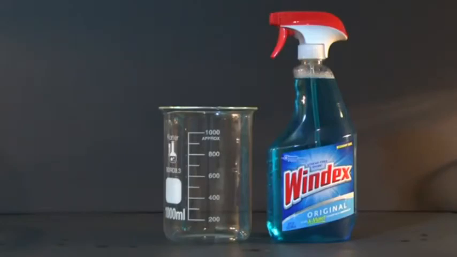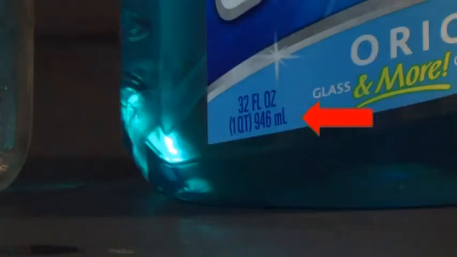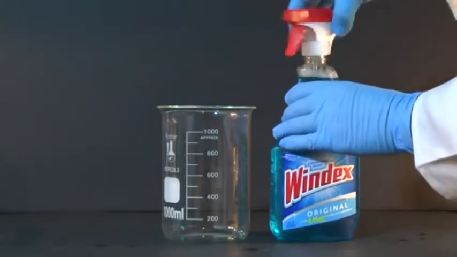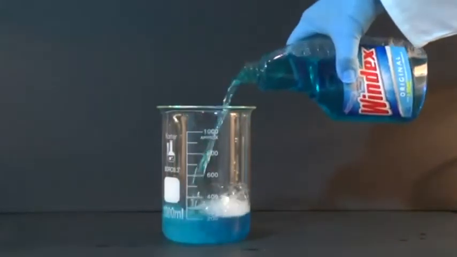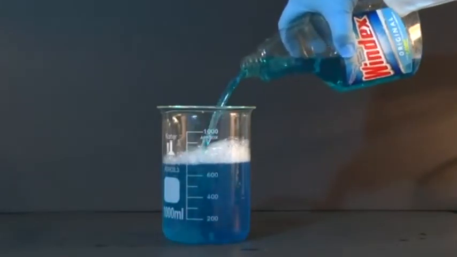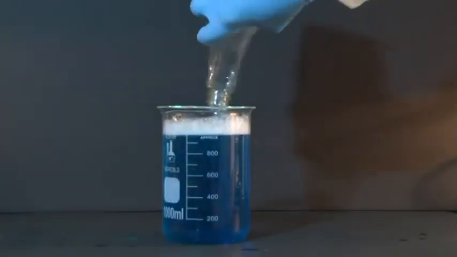Did you know that Windex comes in a 1 quart container? Let's pour it into the beaker and see if the liquid level comes out about the same. After the bubbles disappear, it looks like the liquid level is pretty close to the level of the quart of oil and the quart of milk.